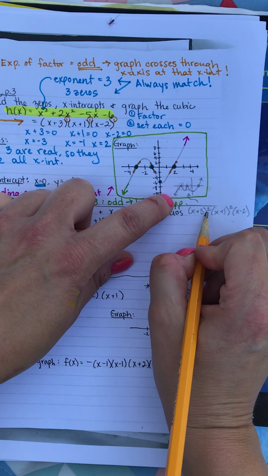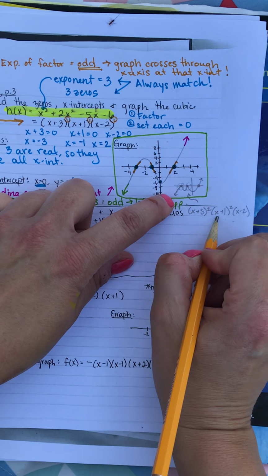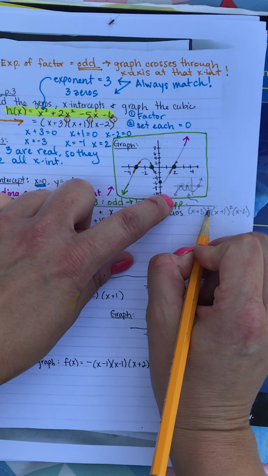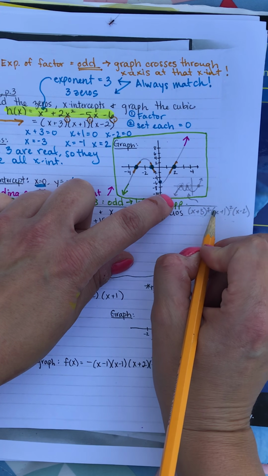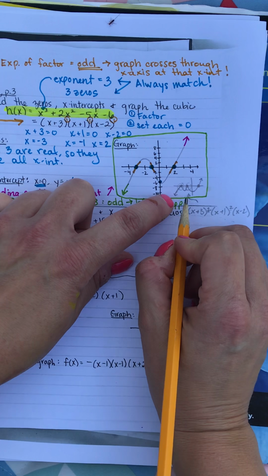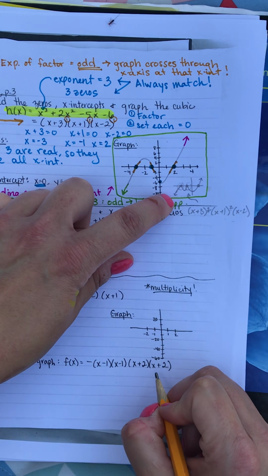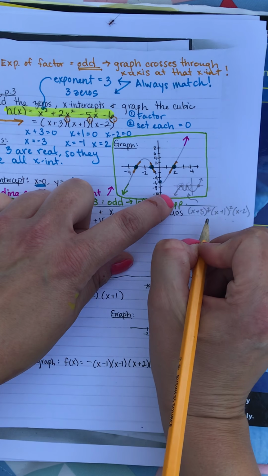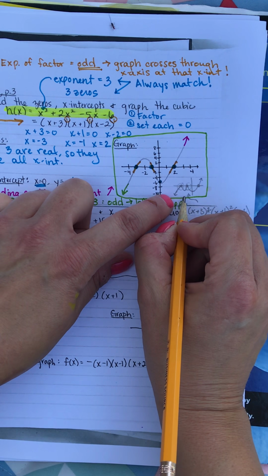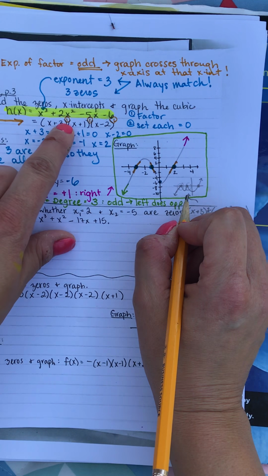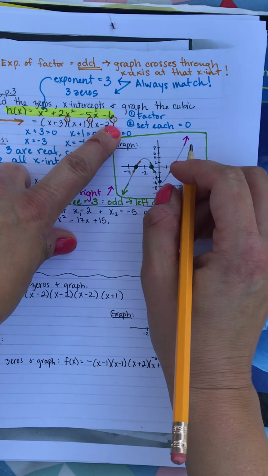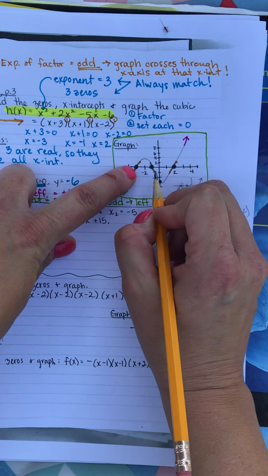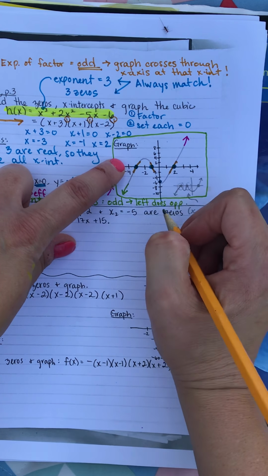X plus 3 squared and x plus 1 squared, those are your multiplicities. Those exponents are your multiplicities. And that's what we're going to see later on down here. But this would be a function that could describe that graph. Since ours are all to the first, to the first, to the first, we know that they're all going to cross through at those points, okay?